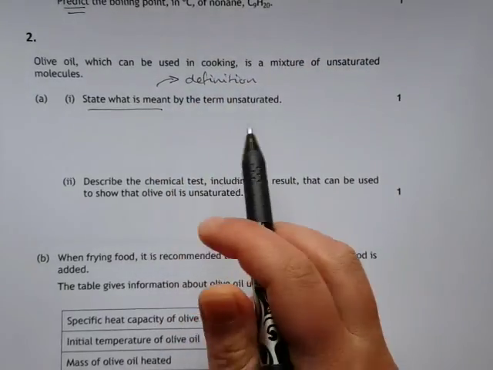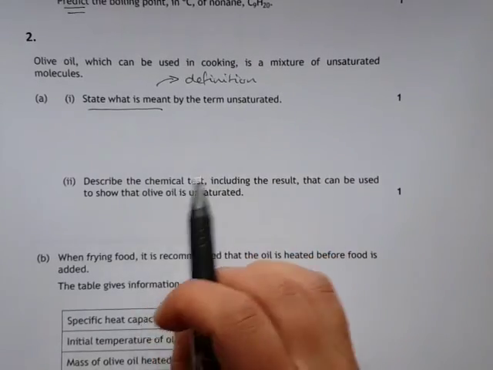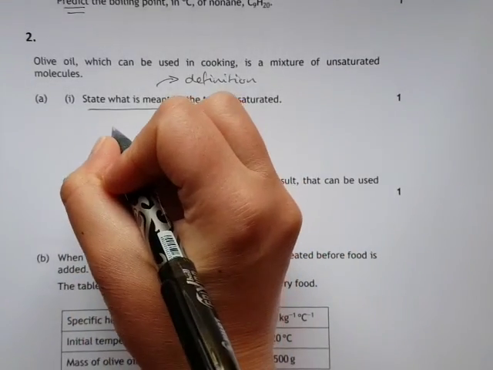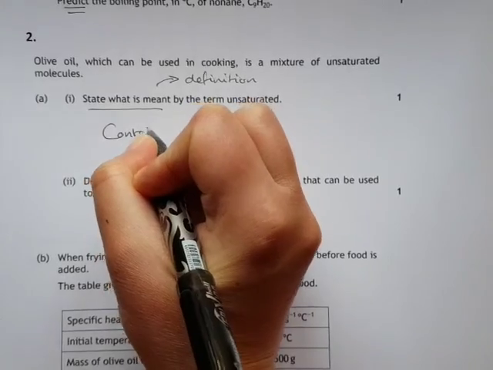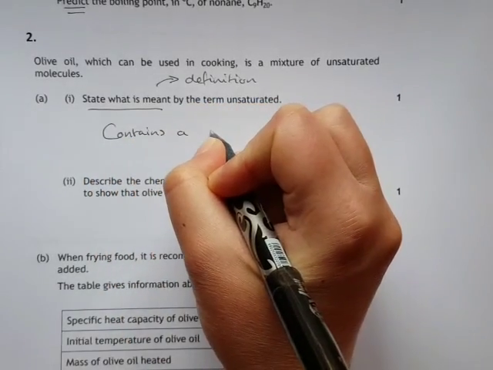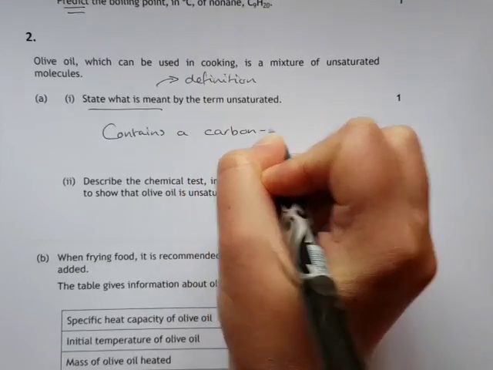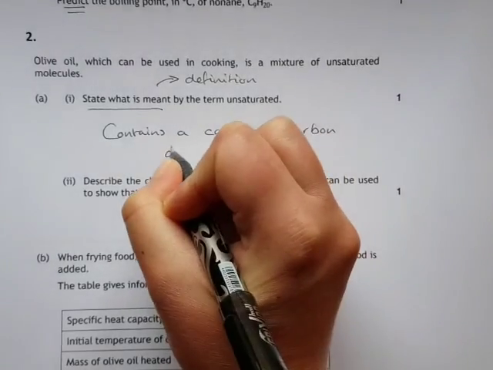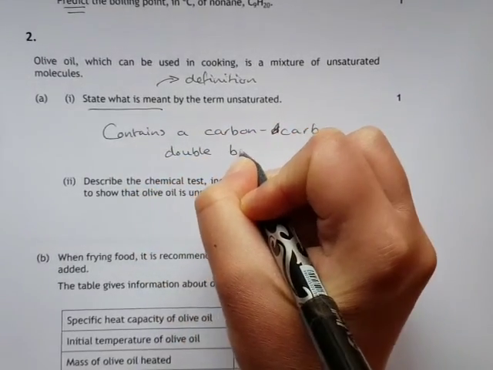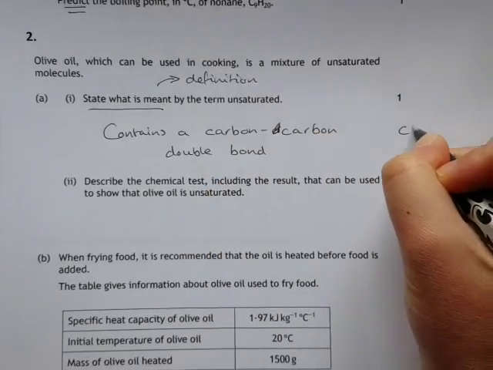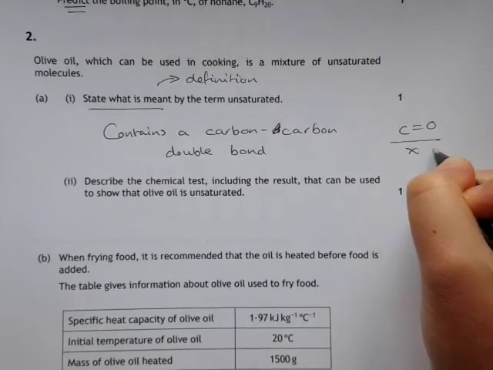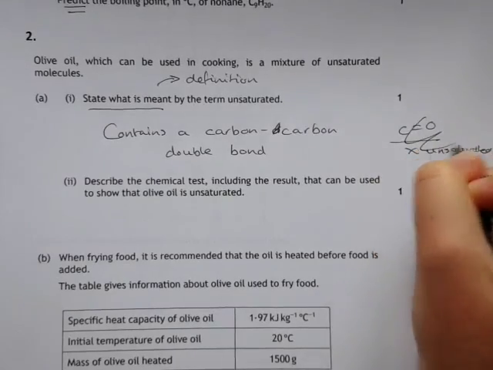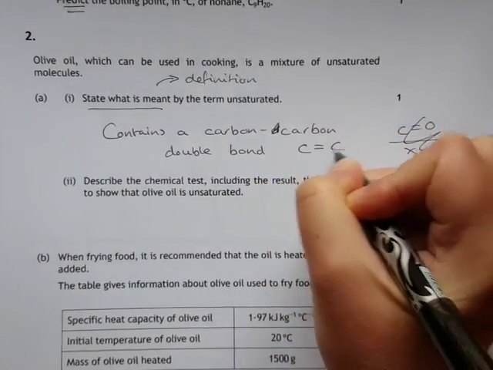So a lot of you said that unsaturated means it can have more hydrogens added onto it. That is true, and I think I explained it in that way, but in terms of the definition of unsaturated, you want to say that it contains a carbon-to-carbon double bond, or at least one, but just containing a carbon-to-carbon double bond is fine. But you must specify that it's a carbon-carbon double bond, okay? Because in some compounds you have a carbon-oxygen double bond, that does not mean that it's unsaturated, okay? So it's only if it's got a carbon-carbon double bond.